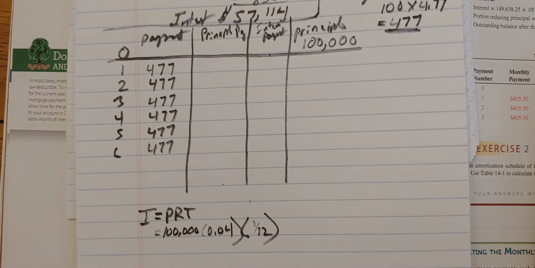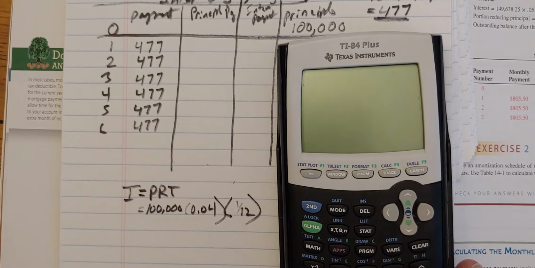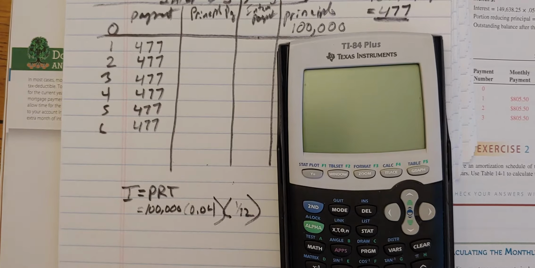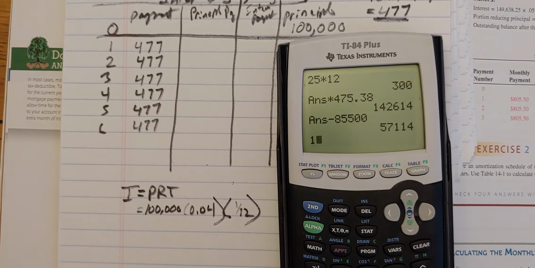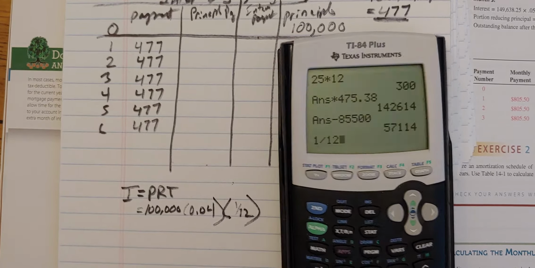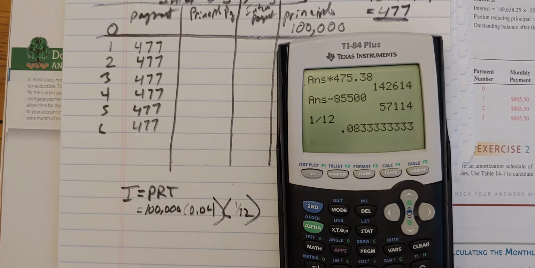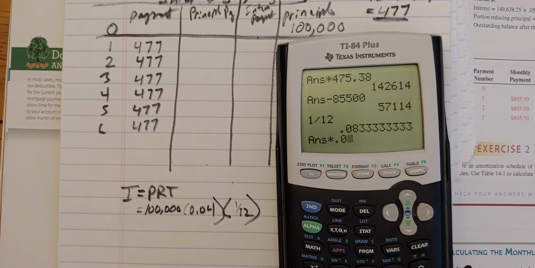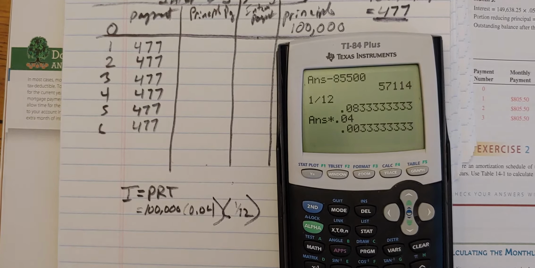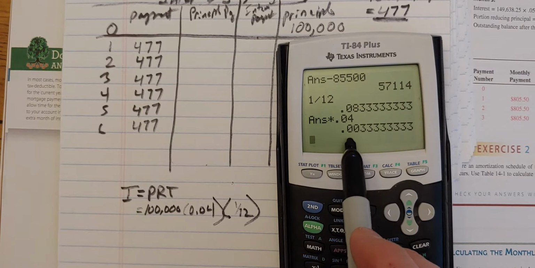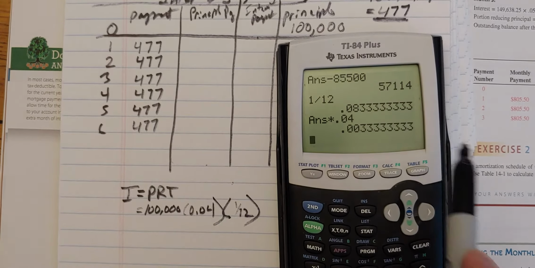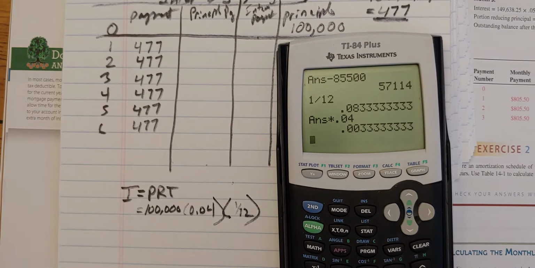So the interest then, if I pull my calculator over, 1 divided by 12 will equal 0.08333 repeating, times 0.04. That gives 0.00333, times 100,000.